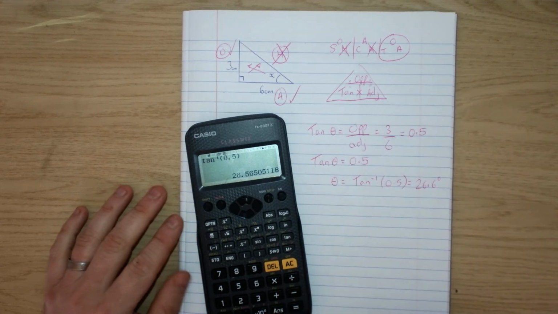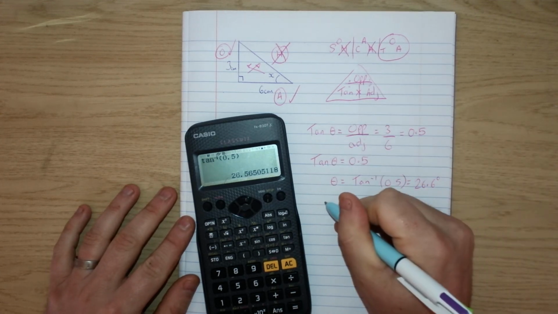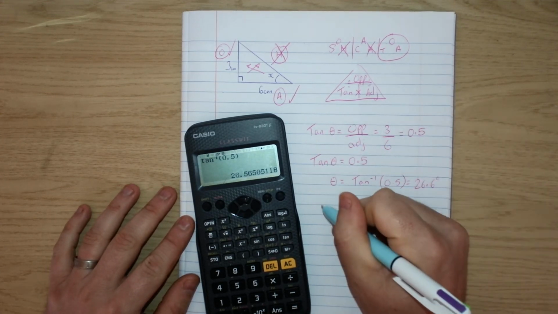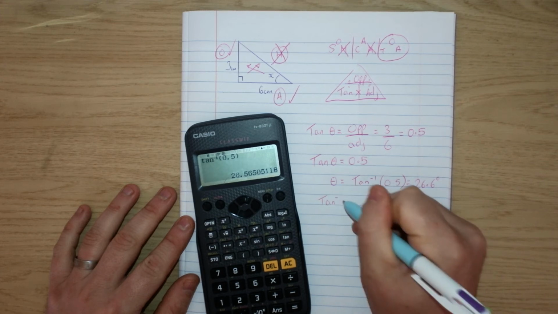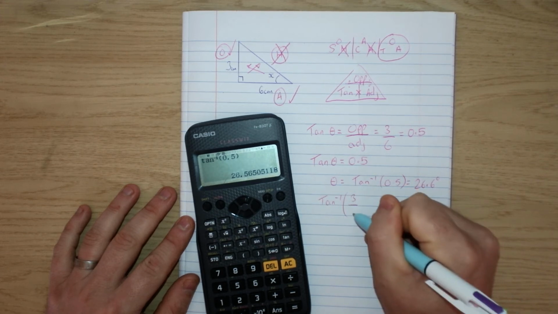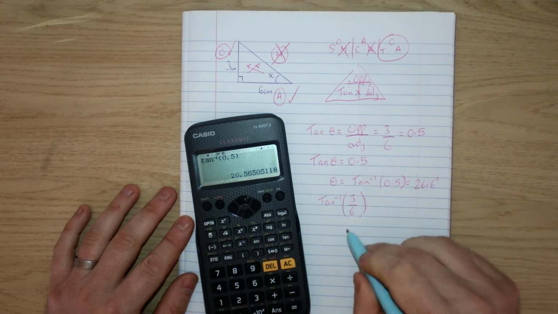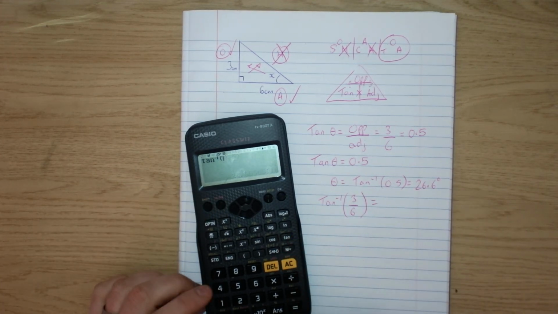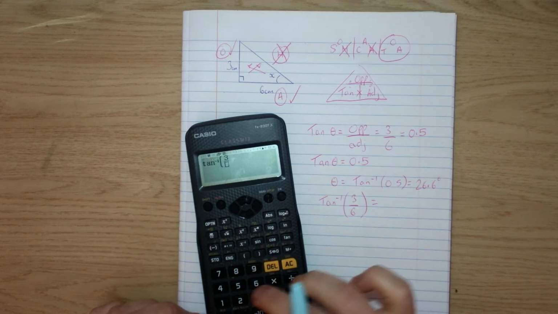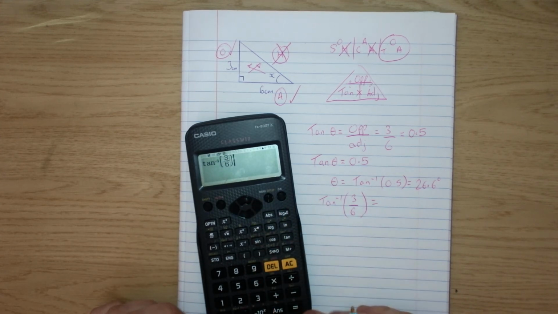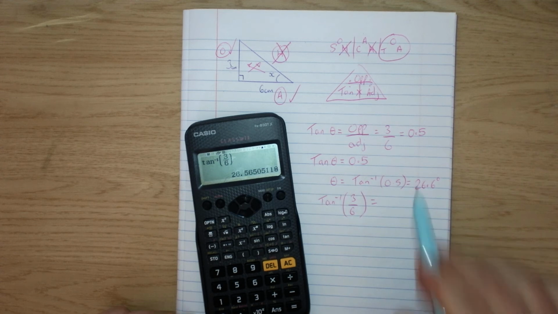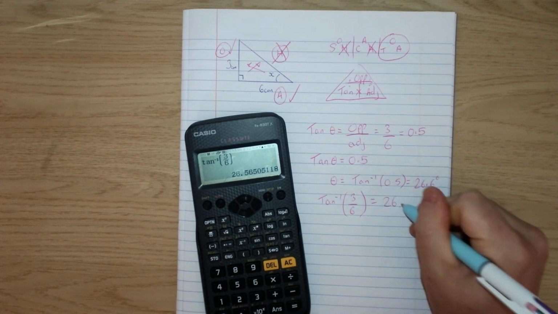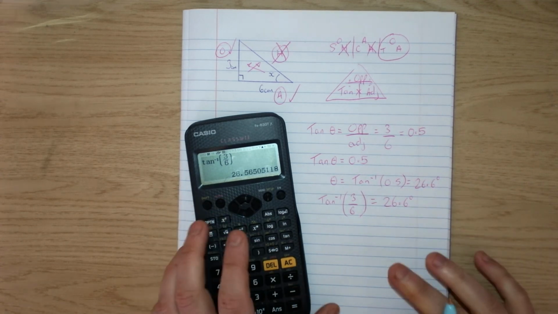Now you can do that in one fell swoop, which is how I'd personally do it, but if you break it down that's fine as well. So into my calculator I would have typed, rather than do this to start with, tan to the minus 1 of 3 divided by 6. So just put your fraction in straight away. If we do that, tan to the minus 1 of 3 over 6, make sure you close your brackets as ever, and that obviously gives us exactly the same answer. It's just a slightly more efficient way of doing it.